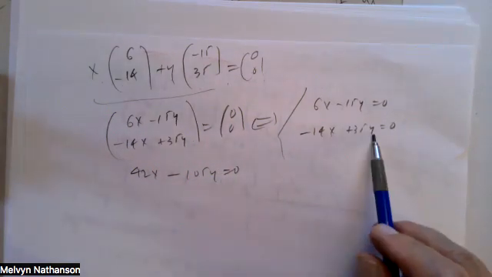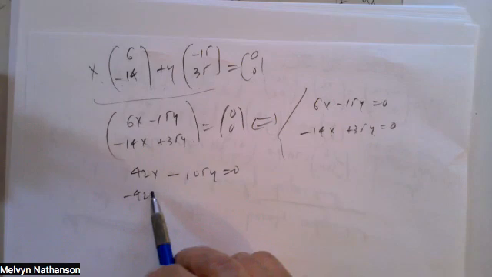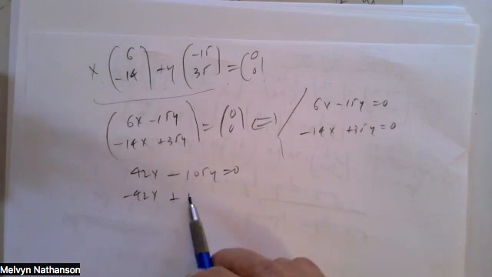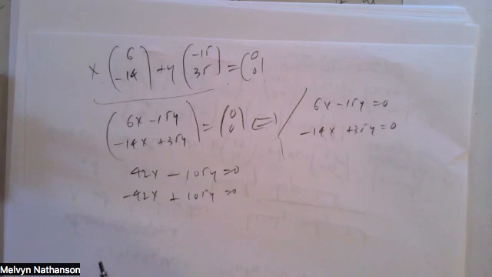And if I multiply this equation by 3, I get minus 42x plus 105y equals 0. Actually, they're sort of like the same equation. So let's see. What's something better that I can do?